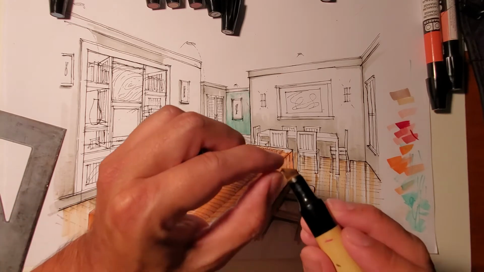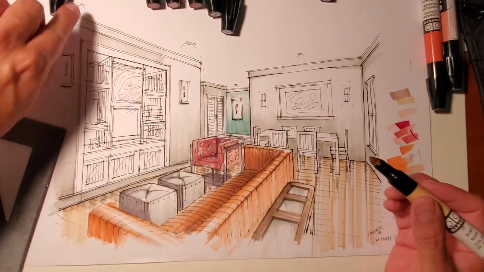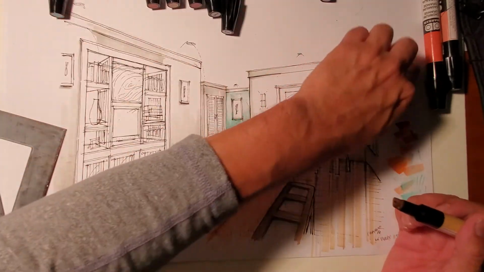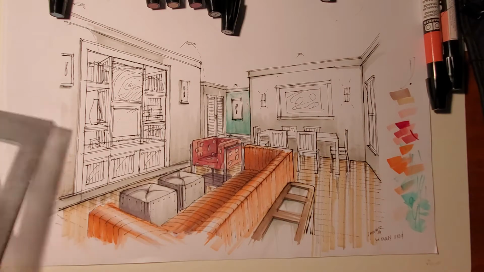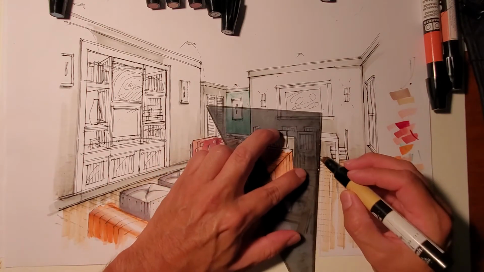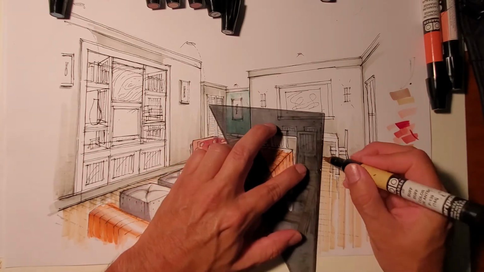My marker has a felt piece that's popping out there, which is causing that to happen. But that's what I'm going to begin to do here. I'm trying to create the what's light, what's dark.